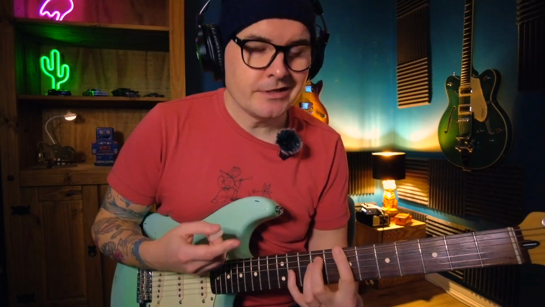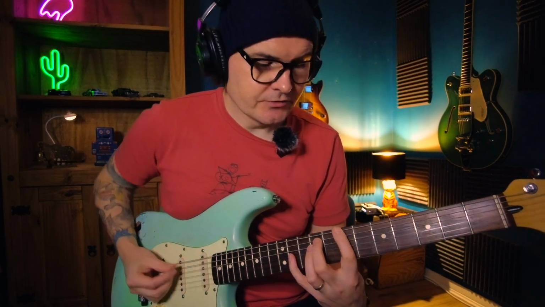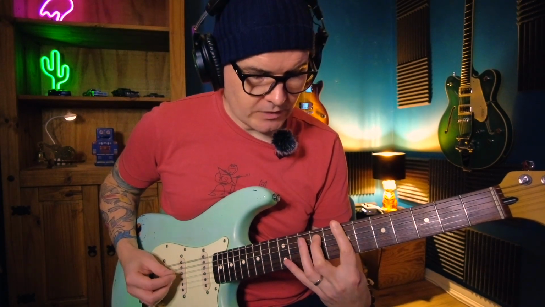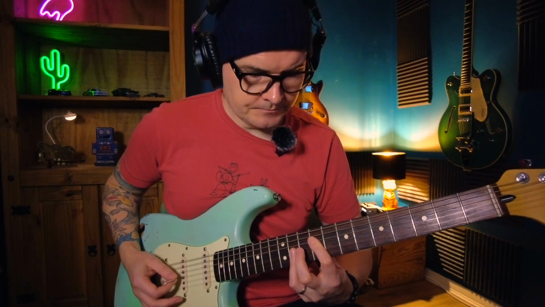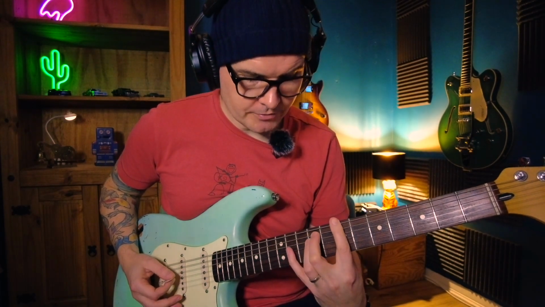So what am I doing here? All I'm really doing is stacking power chords on top of each other. So we have the B, we have the F sharp, and then the B, the F sharp, and the B flat from that arpeggiated part. Just adding a B power chord on top of that.